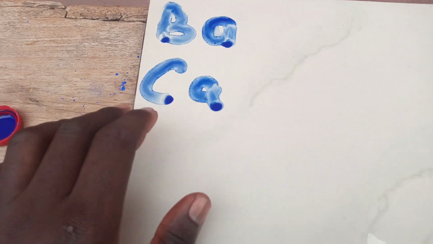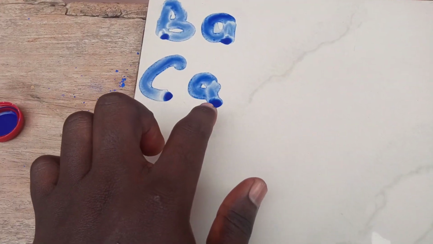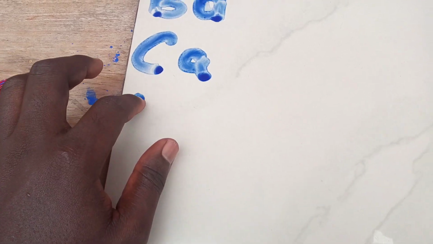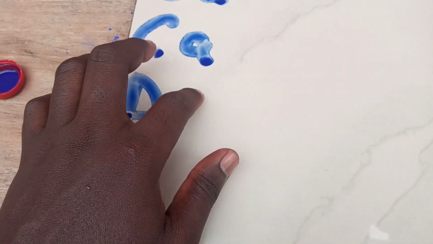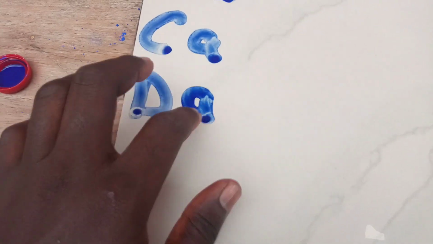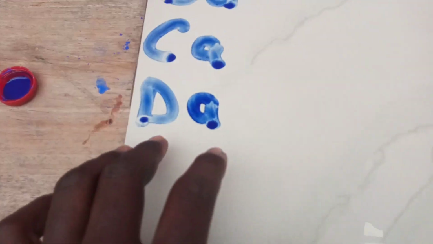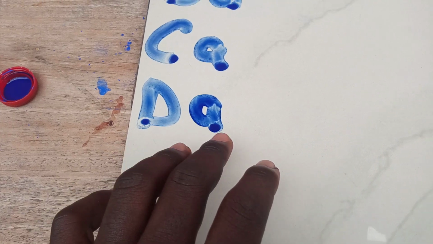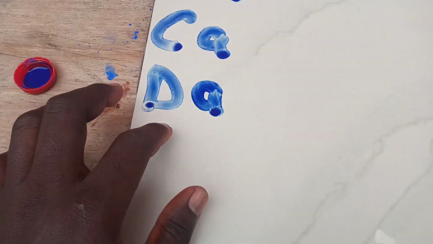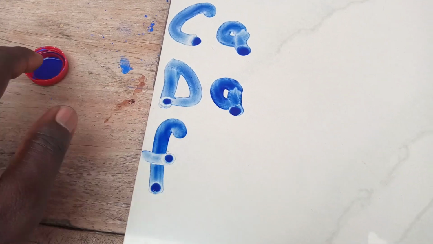The next word is C A. K A, ka. The next letters, D A. D A, da, da.